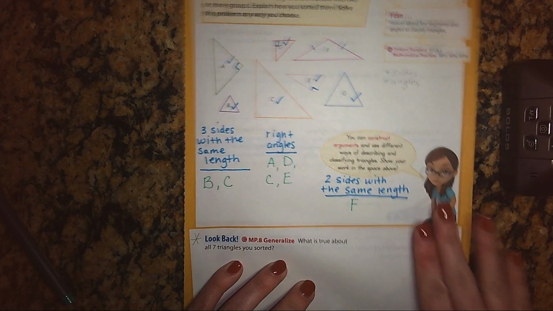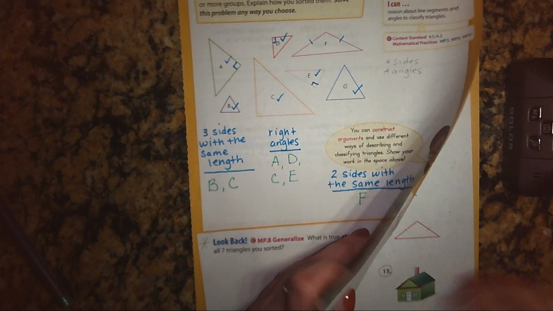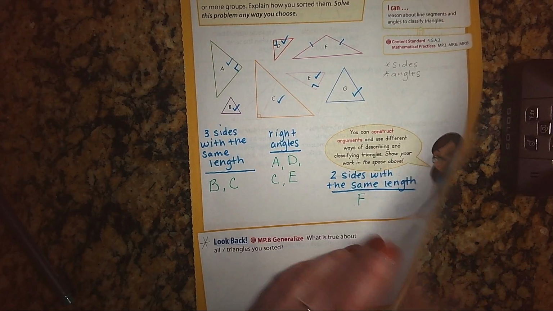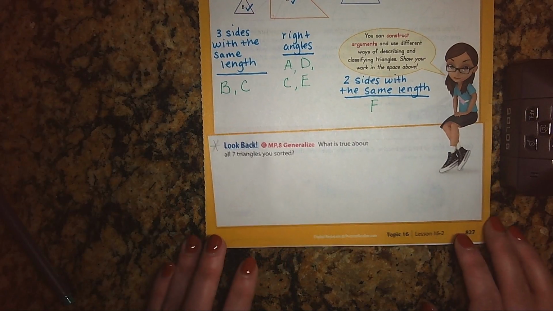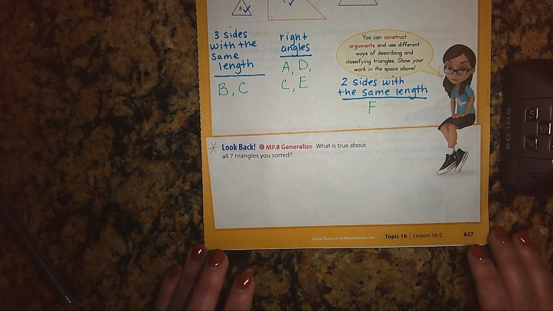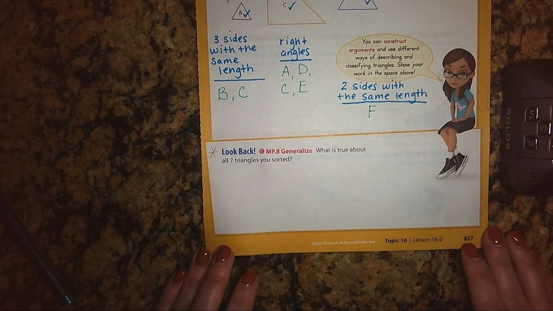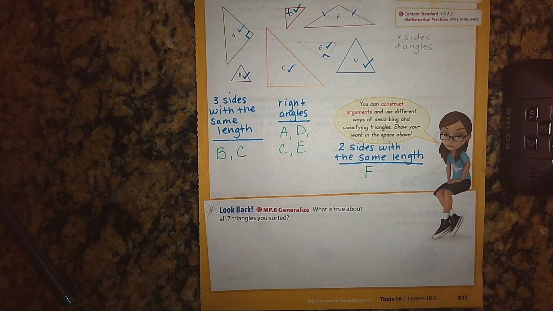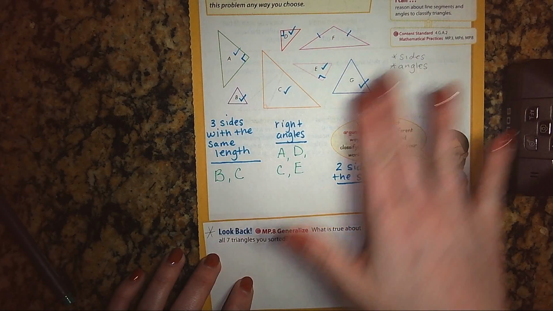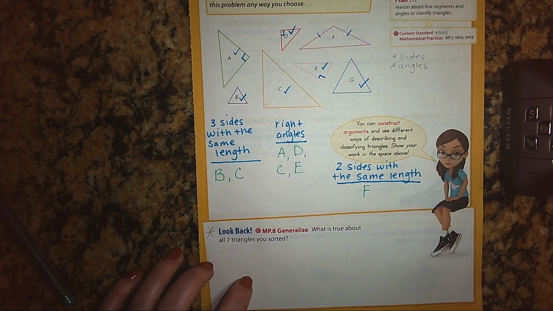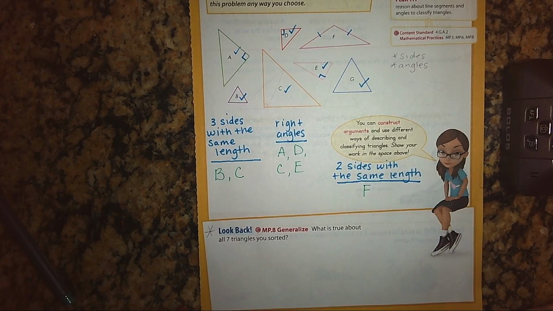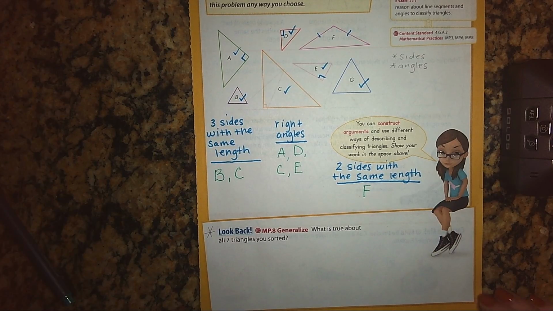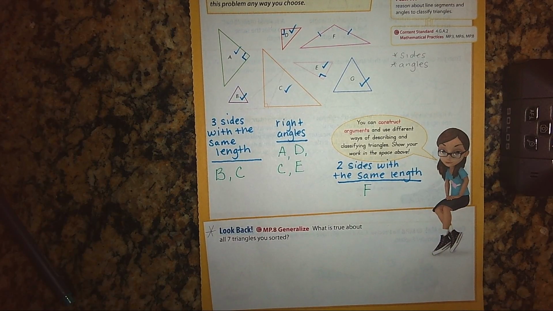Now let's check out our look back. The look back says, what is true about all 7 triangles you sorted? In order to answer this question, think about the properties of a triangle. When you're looking at a shape, how do you know that it's a triangle? What can you say is true about all 7 of these? You could take a moment to pause the video and try it independently, and then I will write an answer.